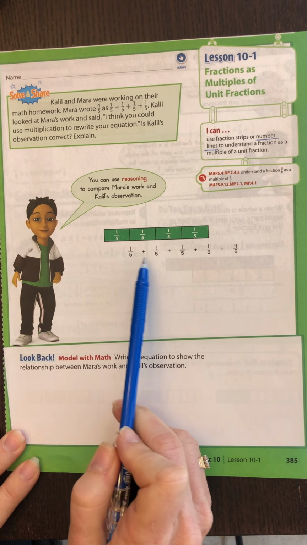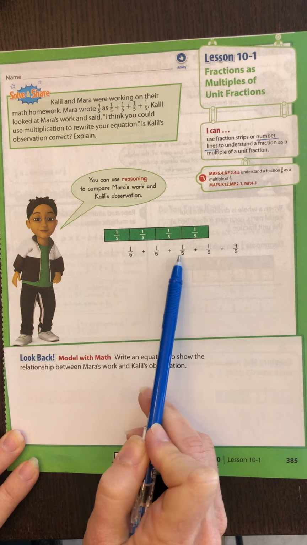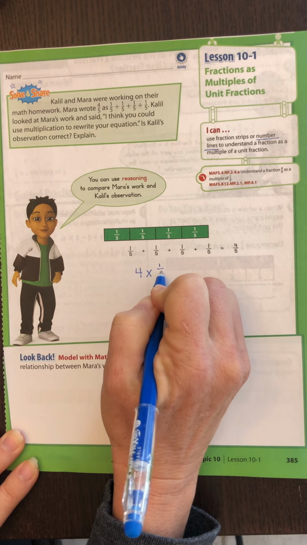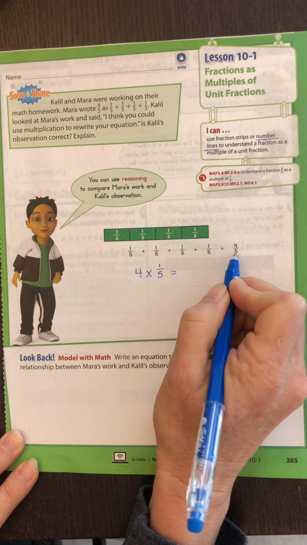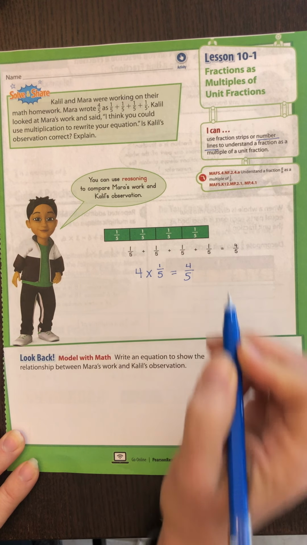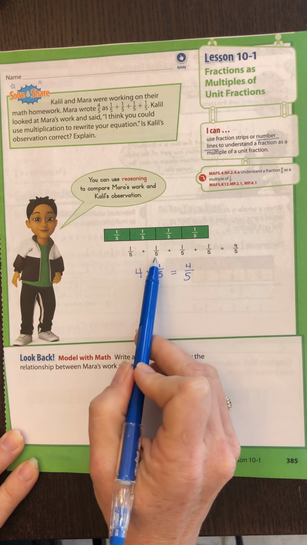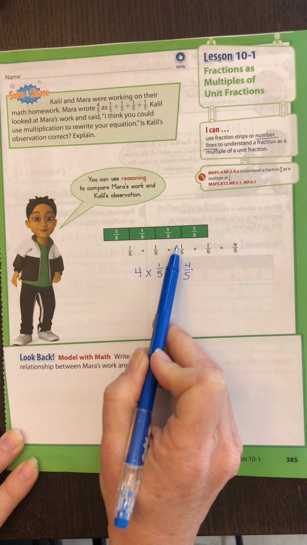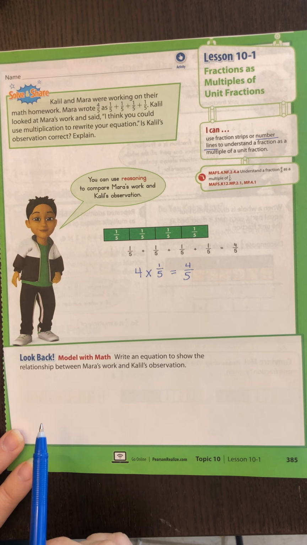So we are adding 1/5 plus 1/5 plus 1/5 plus 1/5, which would be repeated addition. It's 1, 2, 3, 4 times 1/5, because 1/5 is what we've repeatedly added, and that equals 4/5. So Khalil's observation is correct. We can write this addition sentence as a multiplication sentence. It would look like this: 4 times 1/5, because there are 1, 2, 3, 4 1/5 in our equation.